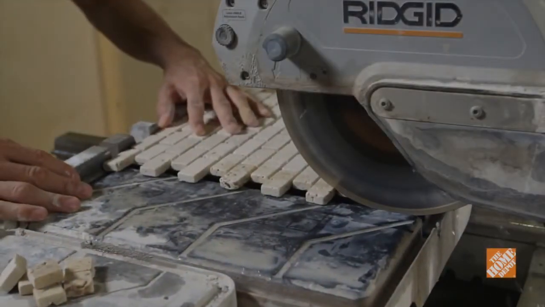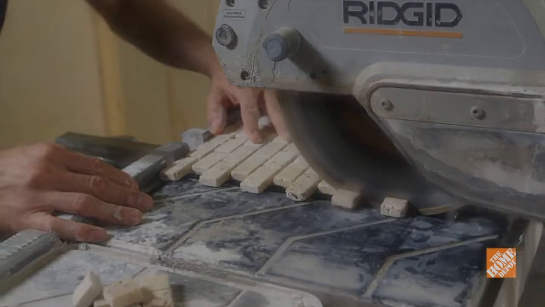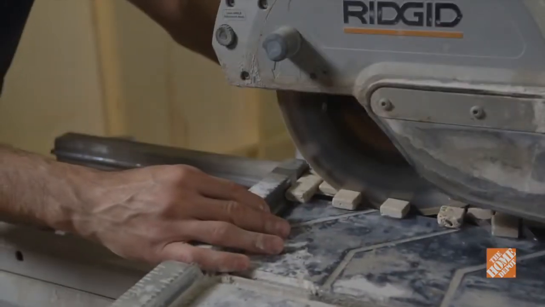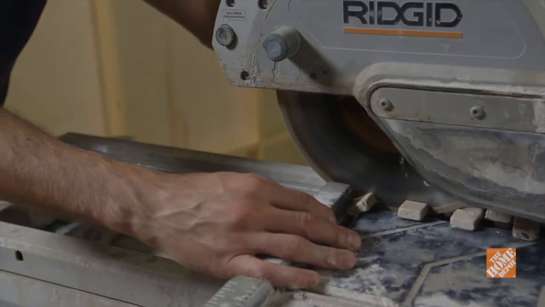You may need to cut the tiles on either end of the row to properly fill your backsplash area. Use a tile cutter for ceramic or porcelain tiles and a tile nipper for any circular incisions. Use a wet saw if you're cutting natural stone. This will prevent the tile from chipping or breaking.